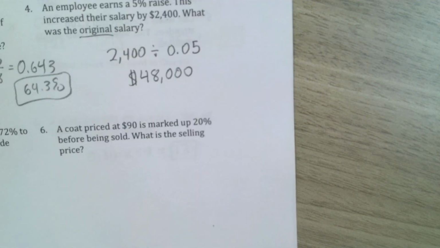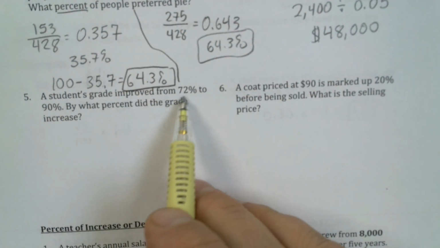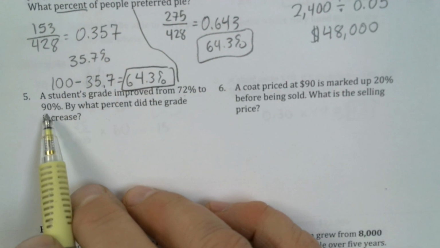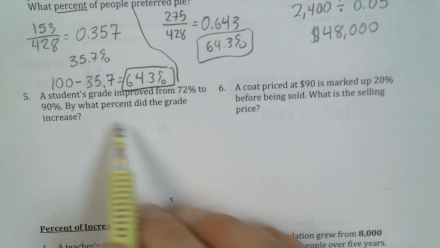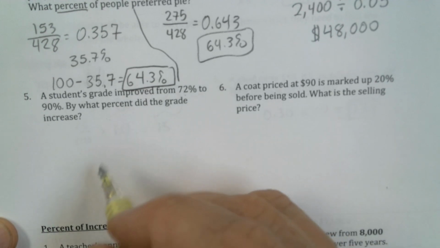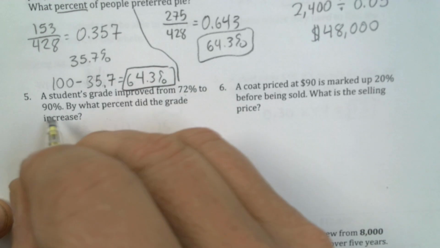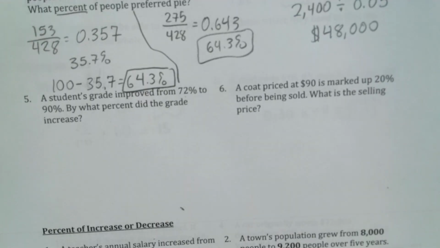All right. So for the next problem, a student's grade improved from 72% to 90%. By what percent did the grade increase? All right, so this is kind of an interesting problem, a little bit different than the others. We want to find kind of what percent one is of the other. So it was 72, it went to 90%.